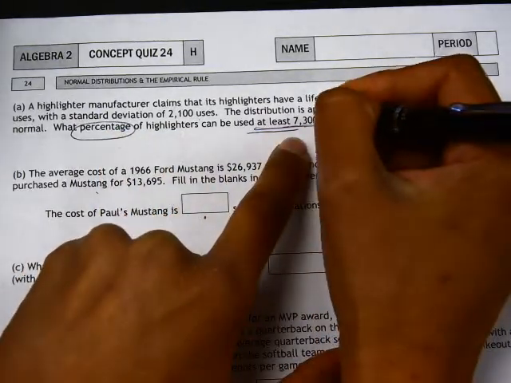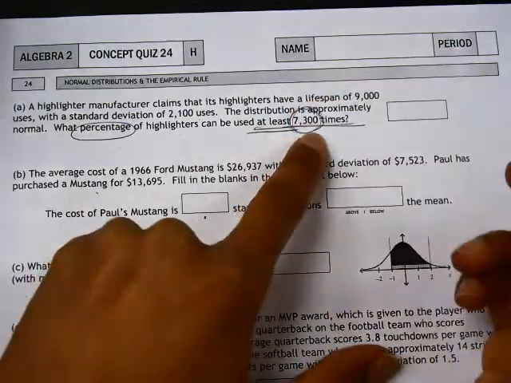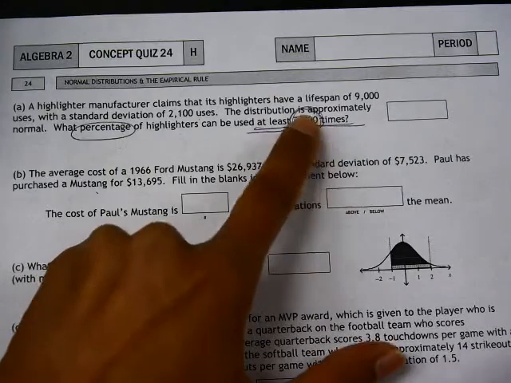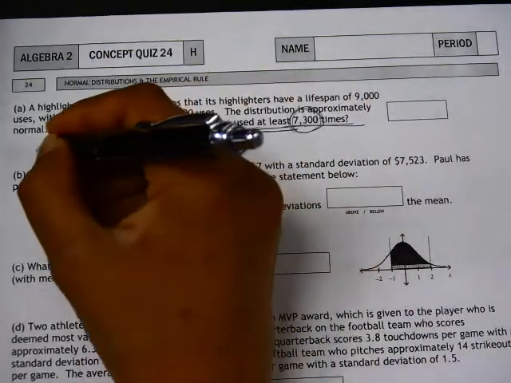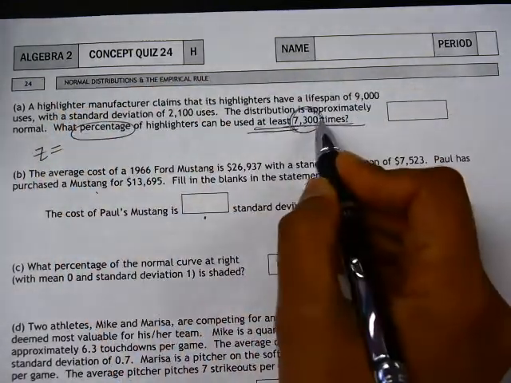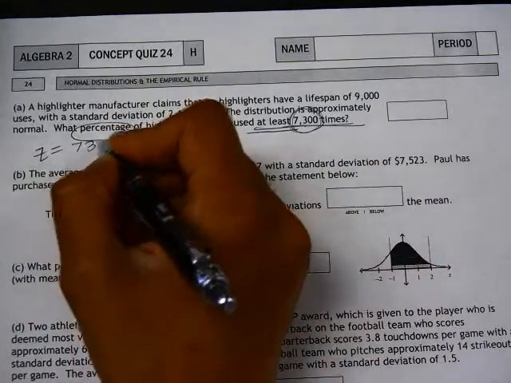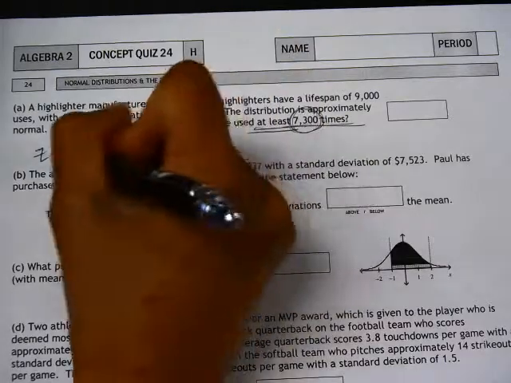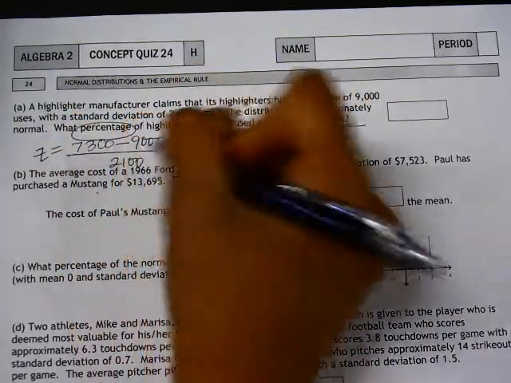We first want to see where on the normal distribution that is. We want to see how many standard deviations away from the mean 7,300 is. So I'm going to find the z-score for 7,300 uses. So it'll be 7,300 minus the average, which is 9,000, divided by 2,100.